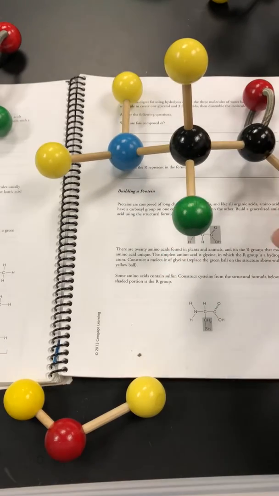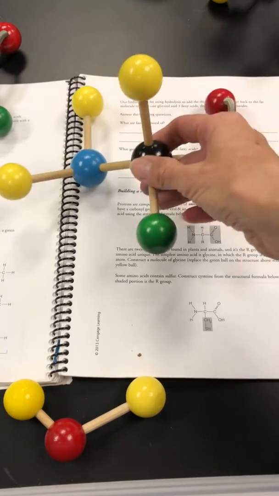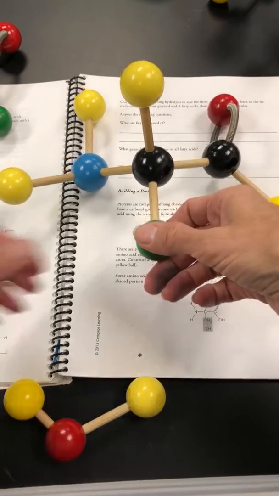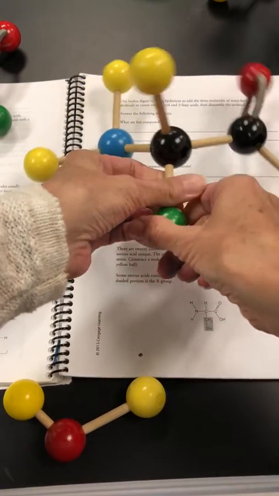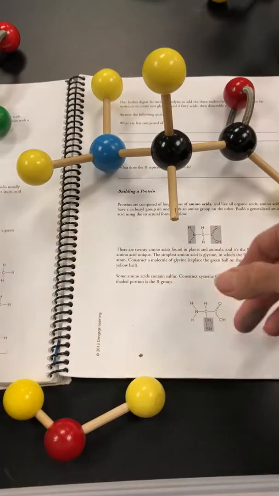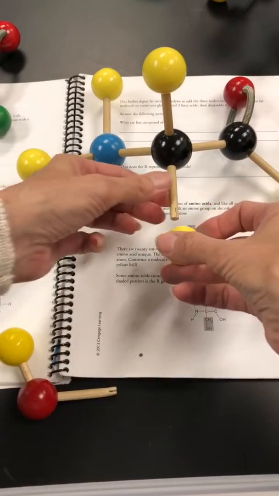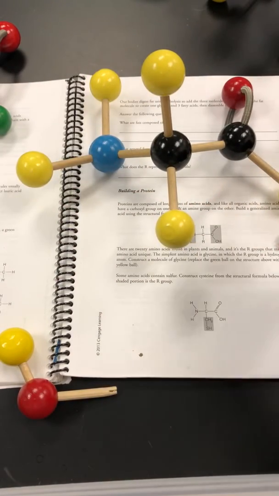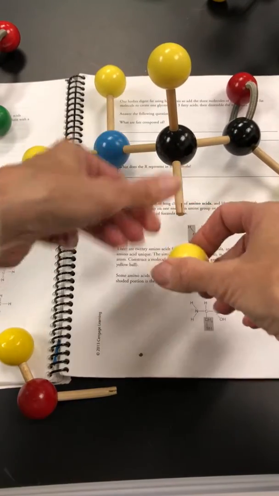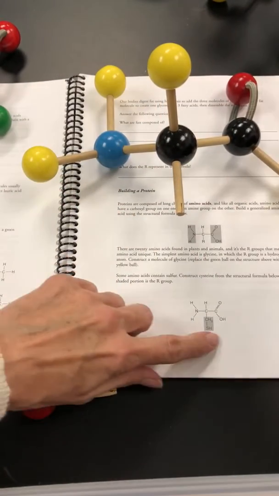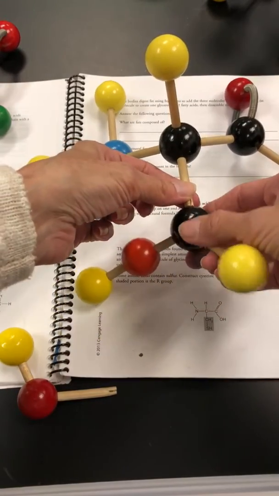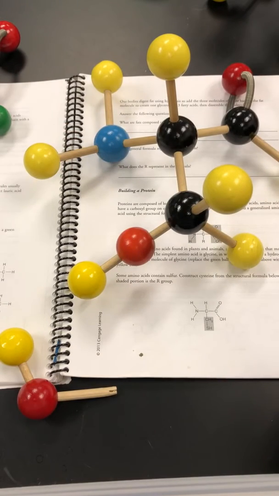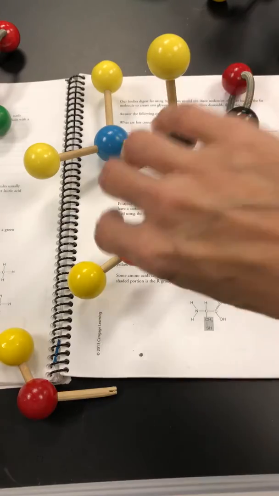There are 20 amino acids, and all 20 of them have the same structure, except what's different between them is the R group. If my R group happens to be hydrogen, then this amino acid is called glycine, right? If I take this R group out, and it's not hydrogen but happens to be this structure over here, then it's another amino acid called cysteine. So the different R groups represent the 20 different amino acids.